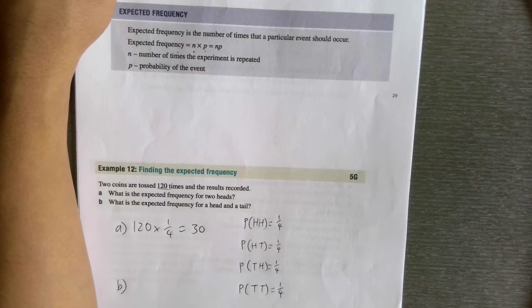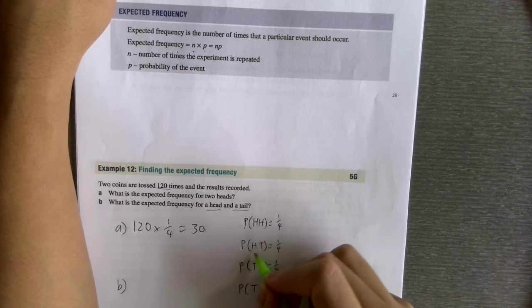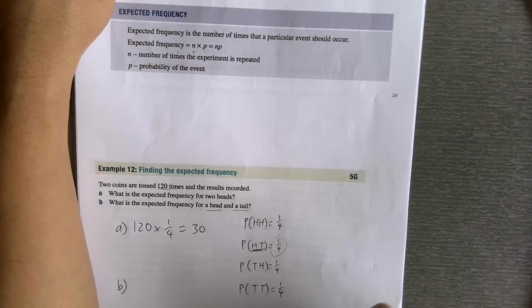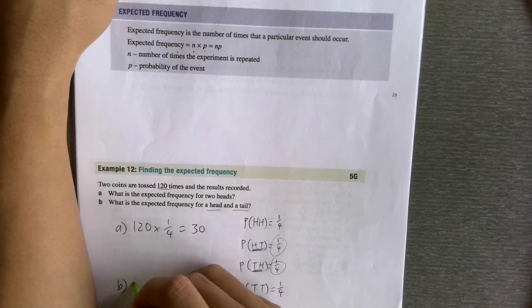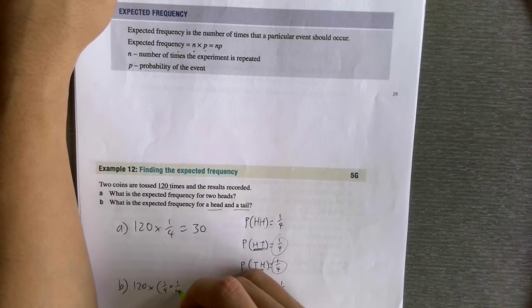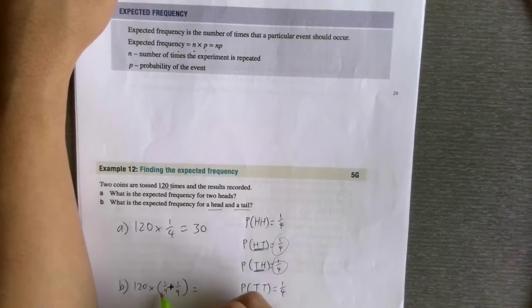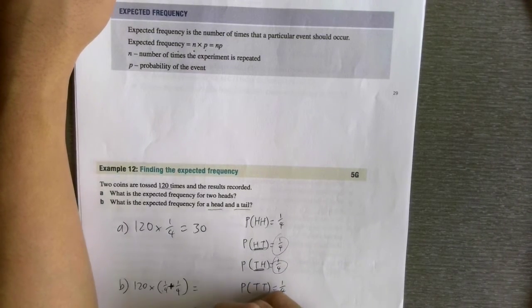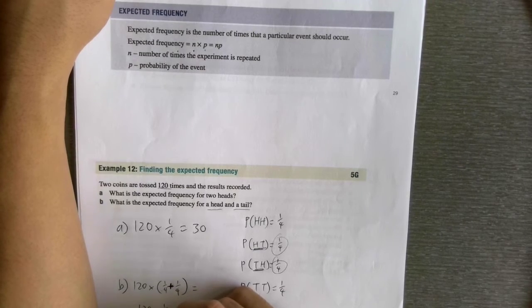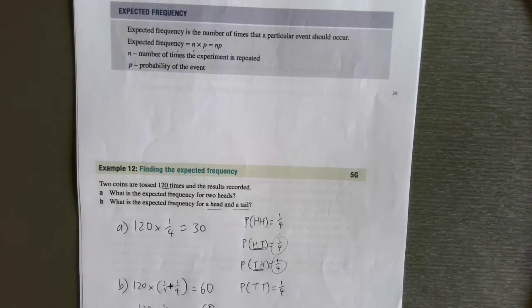When we're also working out the expected frequency for a heads and a tail, here in this example, a heads and a tail is 1 in 4, and a tails and a head is also 1 in 4. So we're going to add those probabilities together. A quarter plus a quarter is a half, so that's the same as 120 times a half, which equals 60.